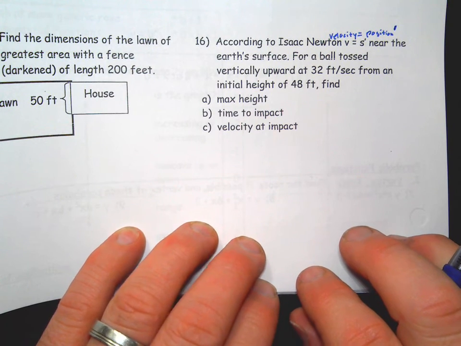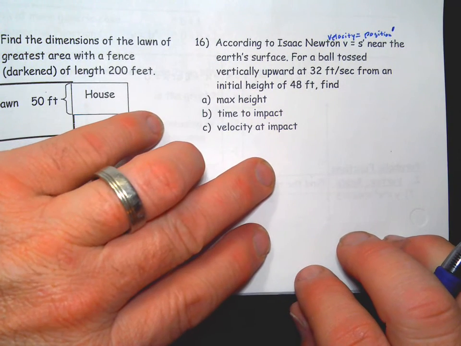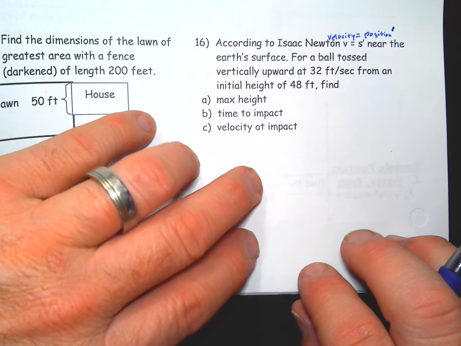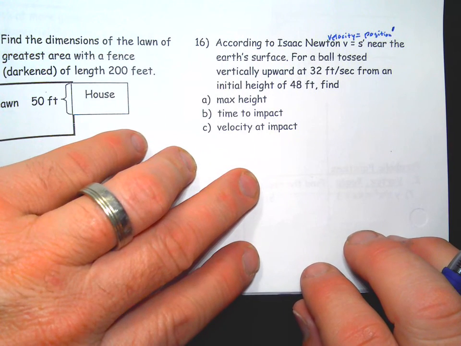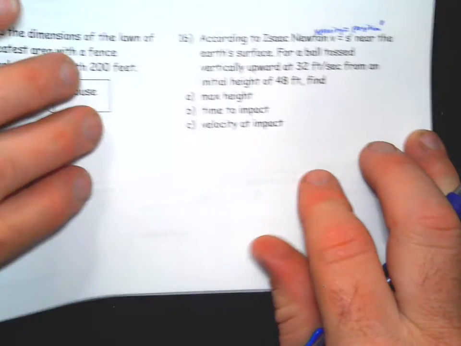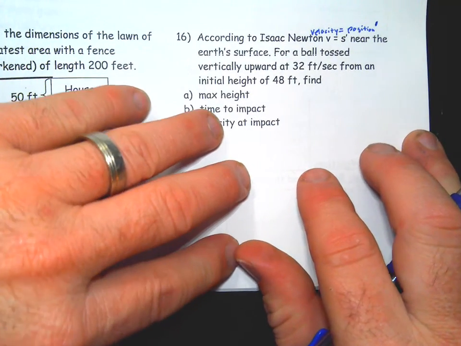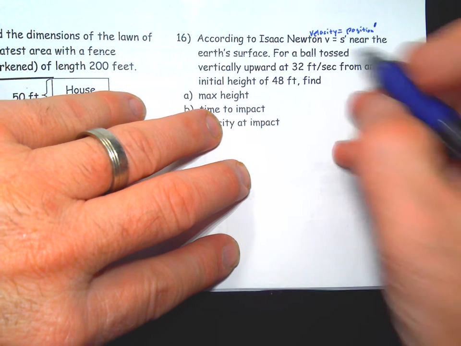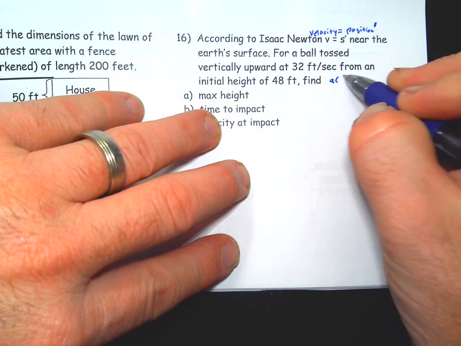Find the max height. So there's a formula, and I'm just going to give it to you. We'll derive it, but I'm just letting you know that we'll probably eventually just remember it because it's a lot of work to derive it each time.